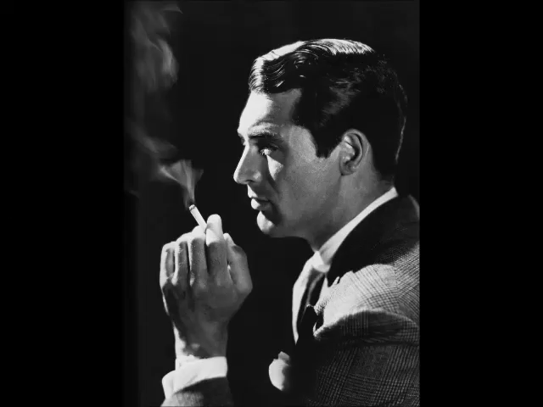Cigarette smoking is another stereotypical convention of film noir. It adds a kind of cool element to a character and makes them seem more mature and more authoritative.